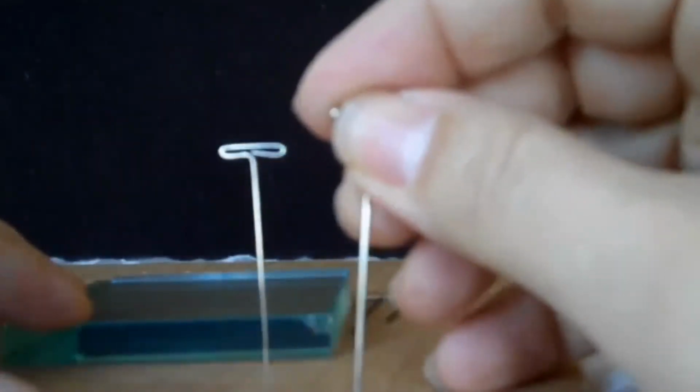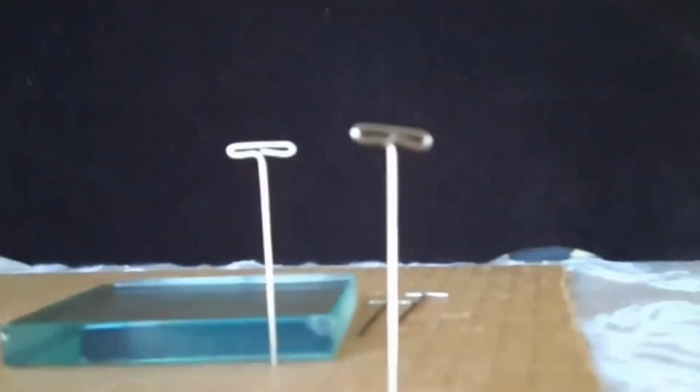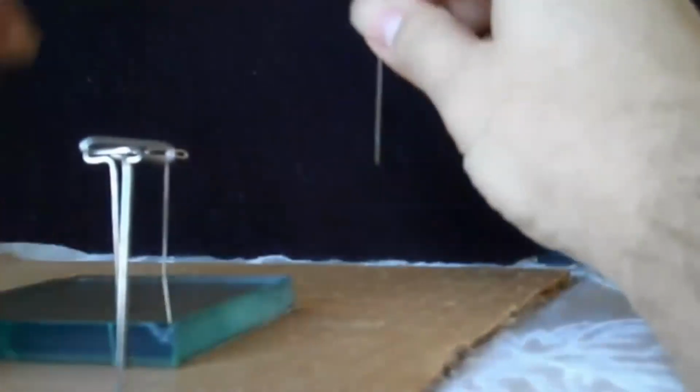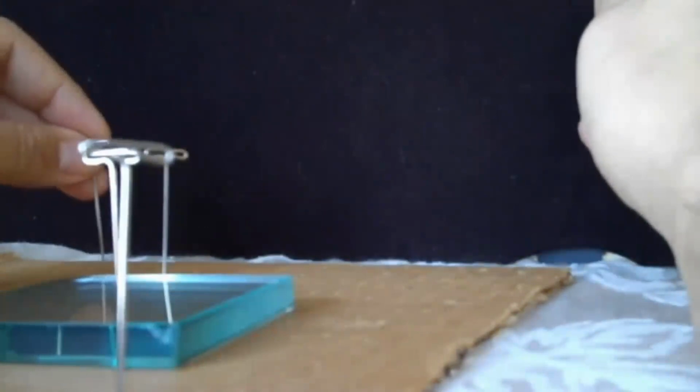First, you put two pins in front of the glass block. Then you put two more pins such that all the four pins appear to be in a straight line.